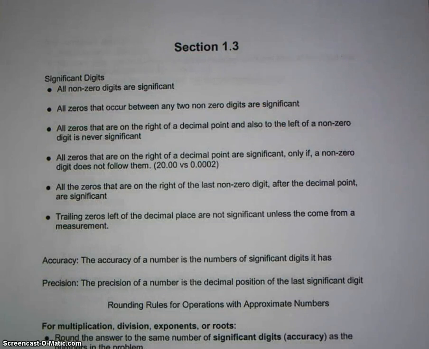So, just like we have the order of operations, which tells us how to add, subtract, multiply, divide, so that we're all doing it the same way and we all get the same answer, we have rules about dealing with approximate numbers. How do you add, subtract, multiply, divide, so that we all get the same answer? And that's what we're going to look at in section 1.3.